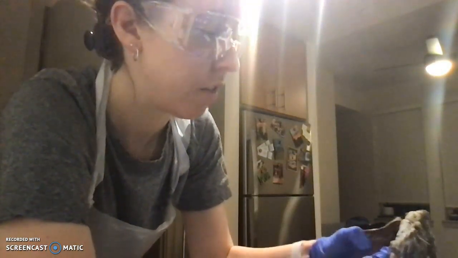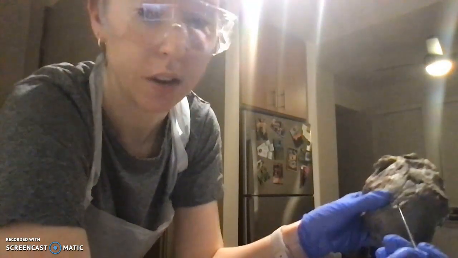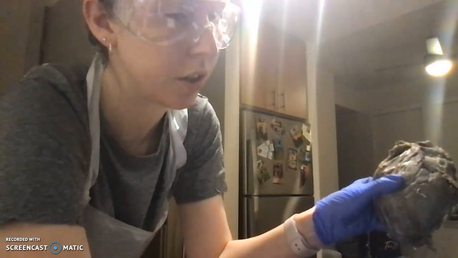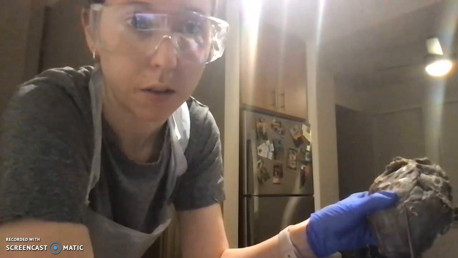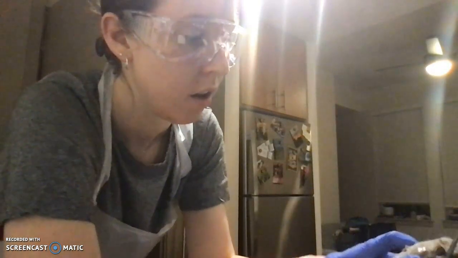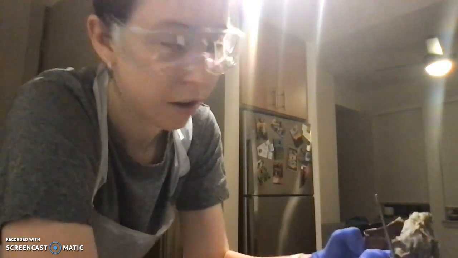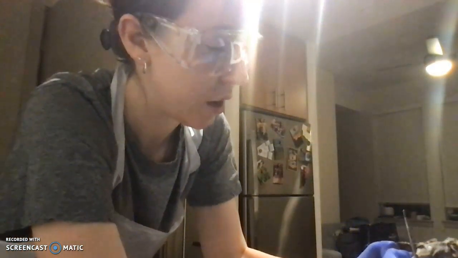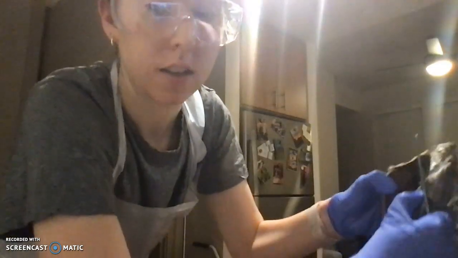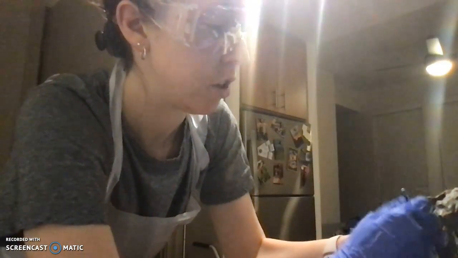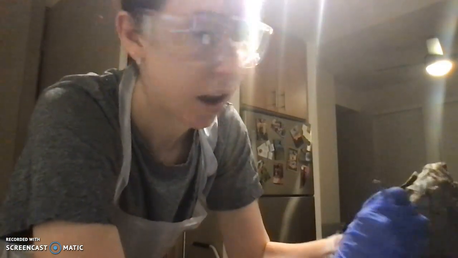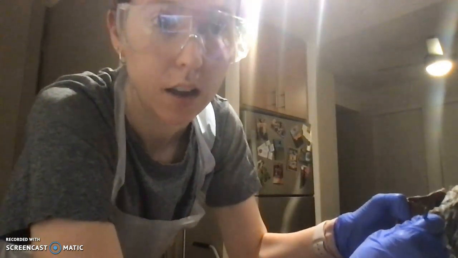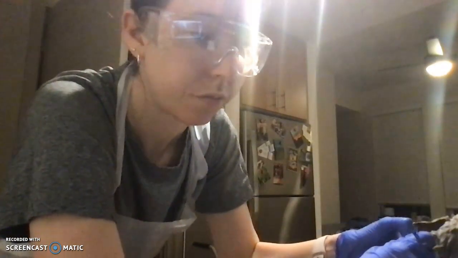We also have the different layers of the heart. So this outer connective tissue layer is called the epicardium. The thick muscular layer of the heart that we can see when we look open in here that separates the inside and outside is the myocardium. And then the tissue that lines the insides of the chambers is the endocardium.